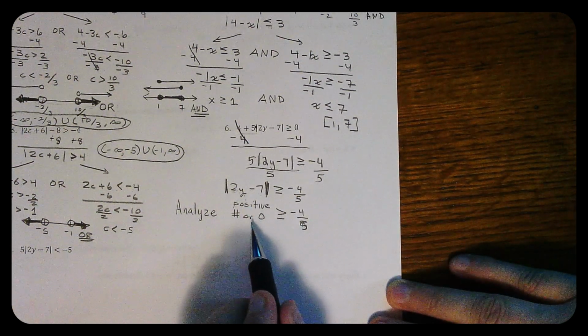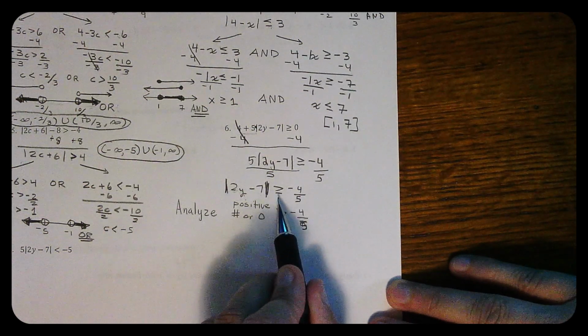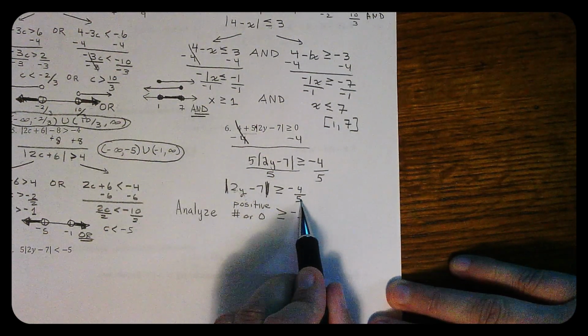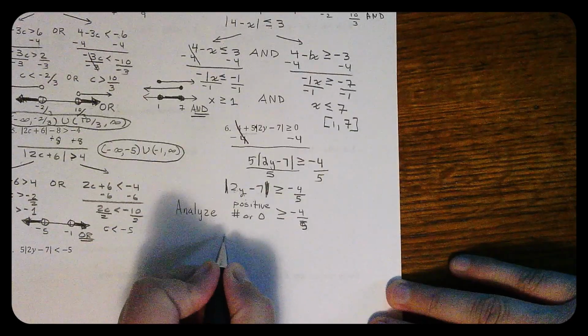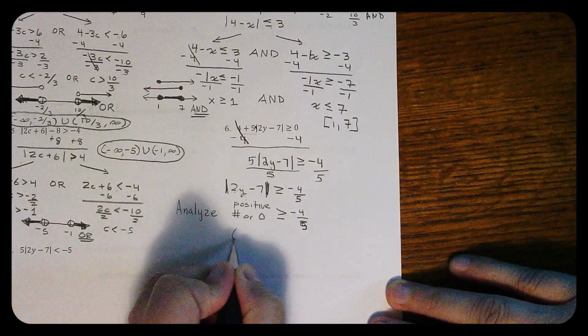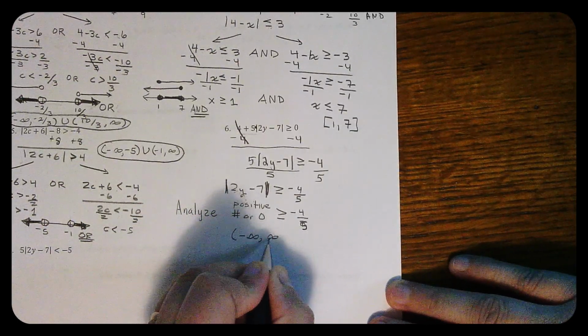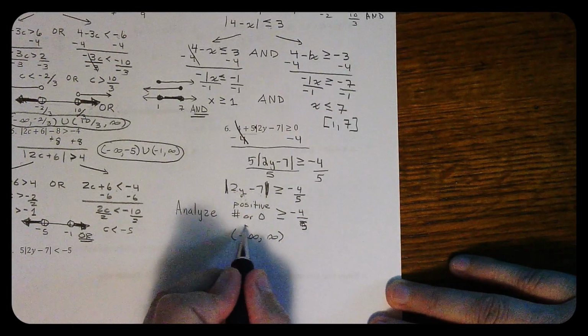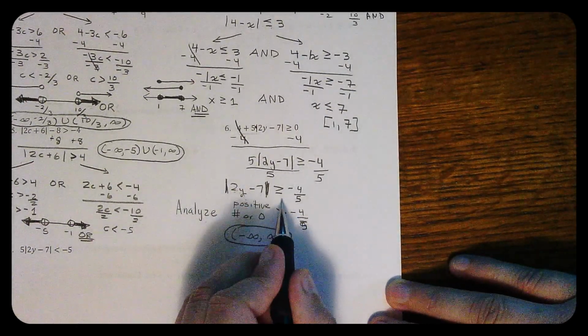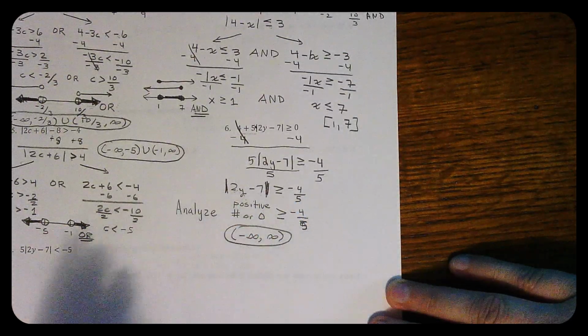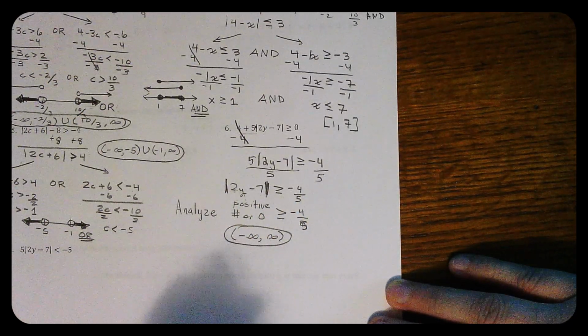So when you have absolute value greater than or equal to a negative number, the answer is all real numbers, which would be negative infinity to infinity. If you isolate your absolute value and it's greater than or equal to a negative, it's always going to be all real numbers.